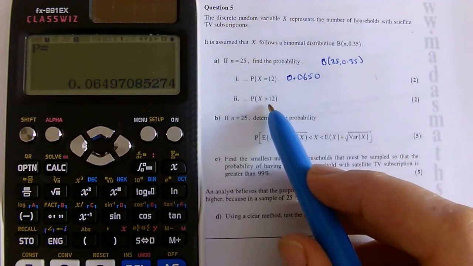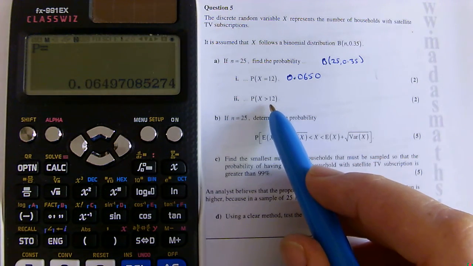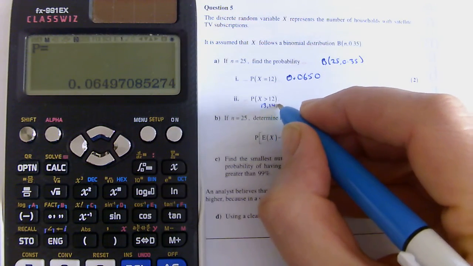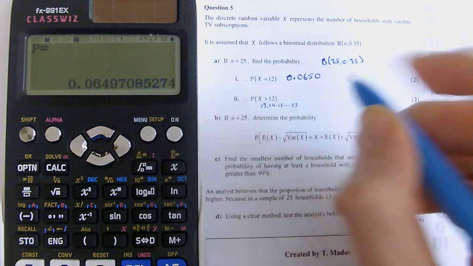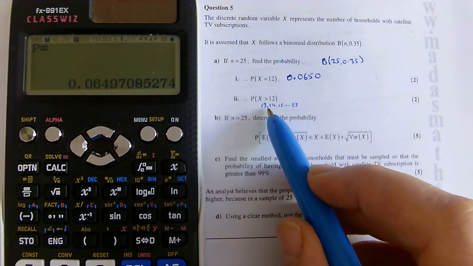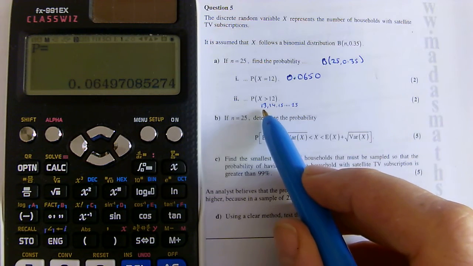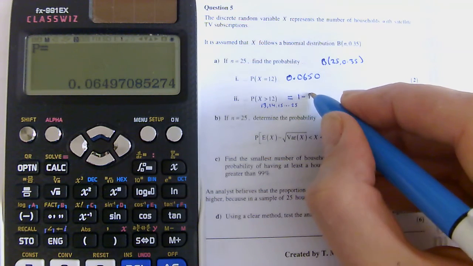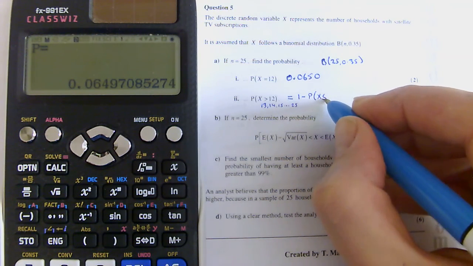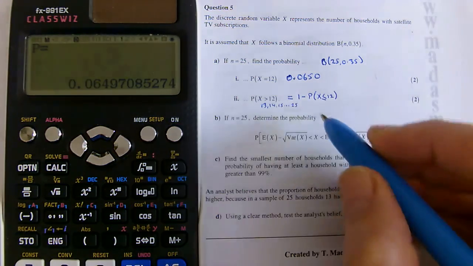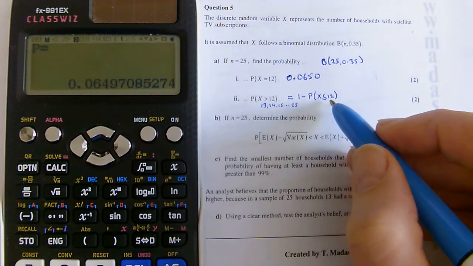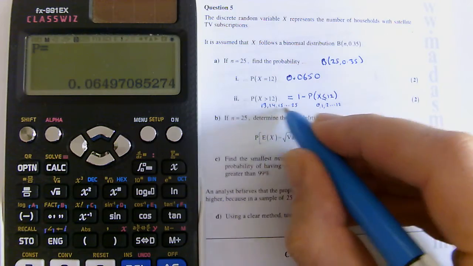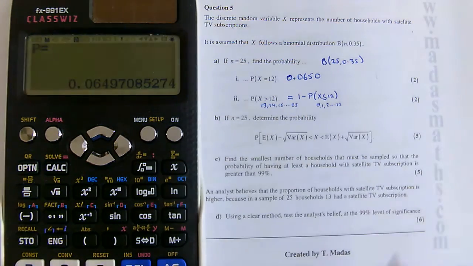Probability that x is greater than 12, so that means probability that x is 13, 14, 15, all the way up to 25. Let's just write that down, because we often make mistakes here. 13, 14, 15, all the way up to 25. So the converse of that is that x is anything between 0 and 12, which is x is less than or equal to 12. So it's 1 minus the probability that x is less than or equal to 12. Remembering that it always needs to be less than or equals here. Just remember, less than or equal to 12 means 0, 1, 2, all the way up to 12, which is the converse of what we had over here. So we know they must add to 1.